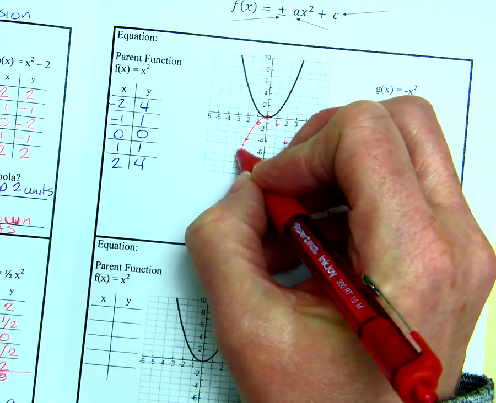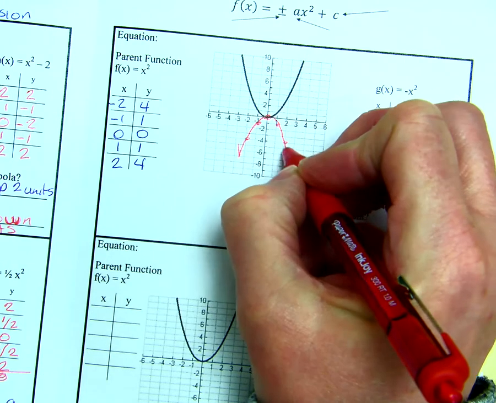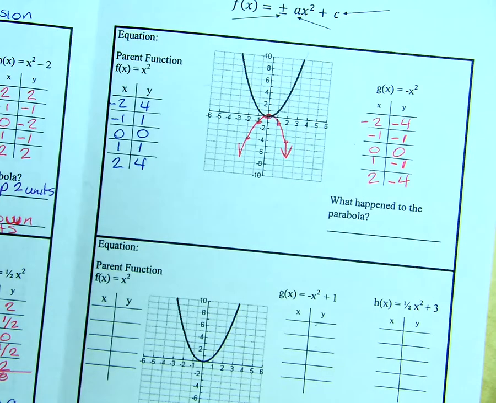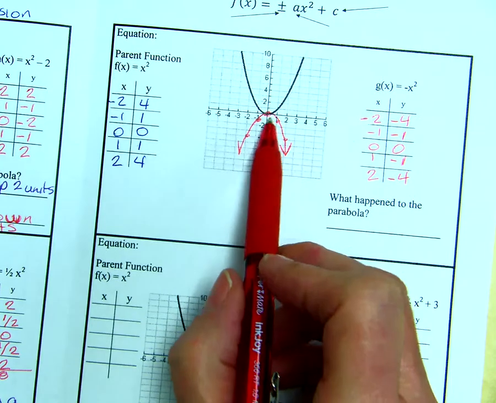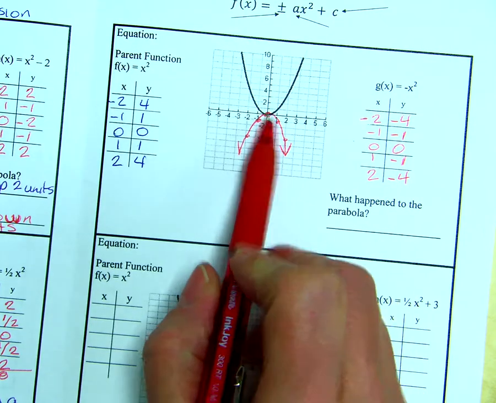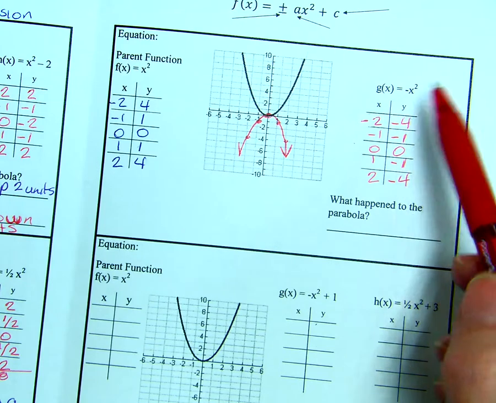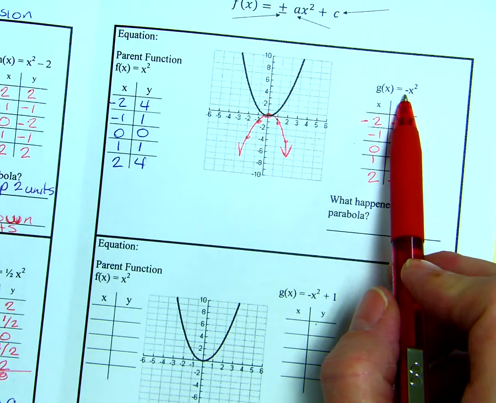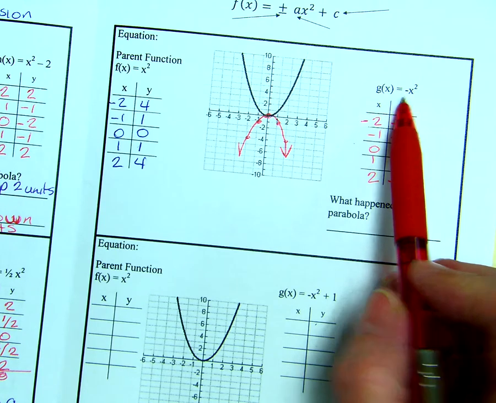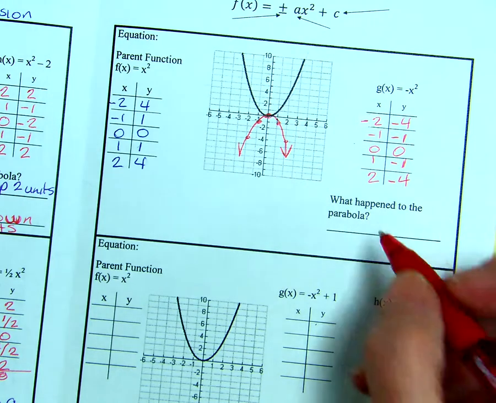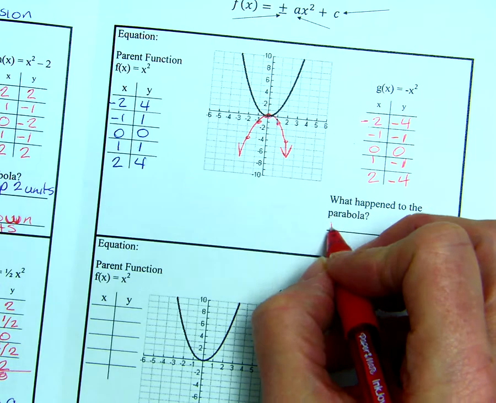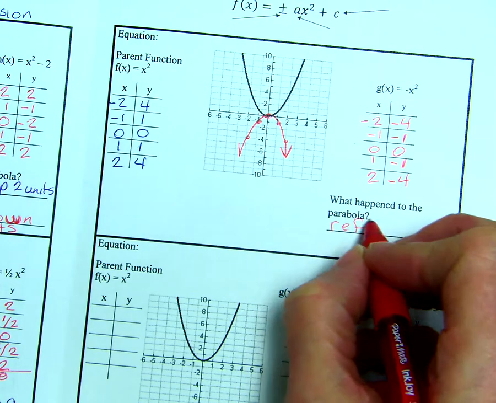So what we have here is a parabola that opens down. This has a maximum, whereas the parent function had a minimum. So anytime you see this situation where there's a negative sign in front, then you know you're going to have a maximum value and everything else needs to be below that. So what happened to the parabola? It was reflected.